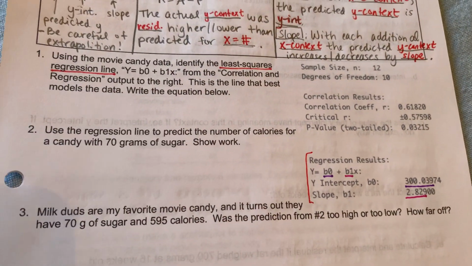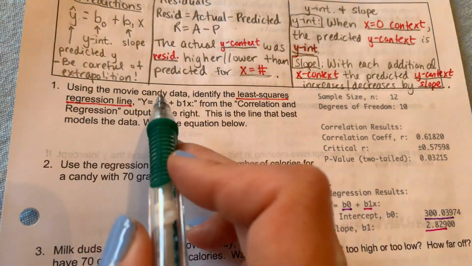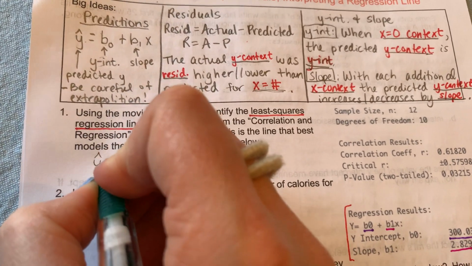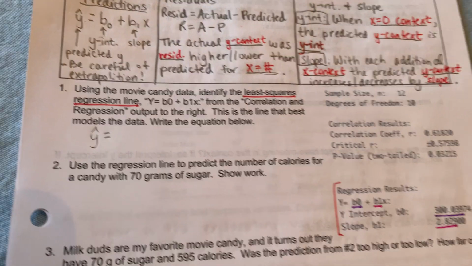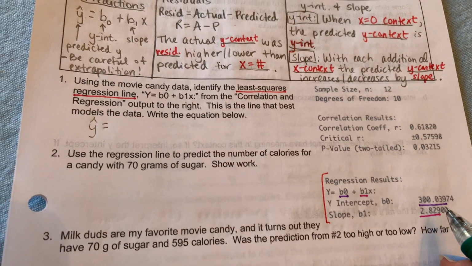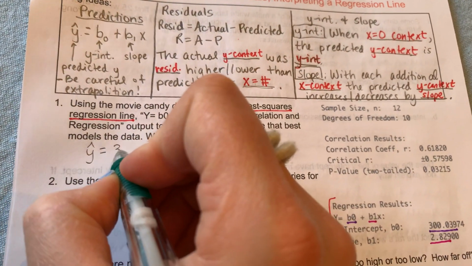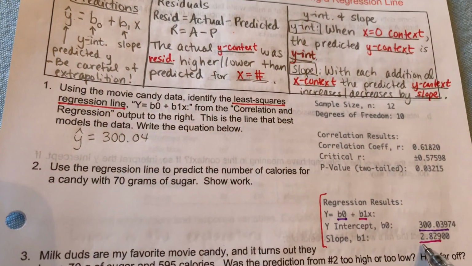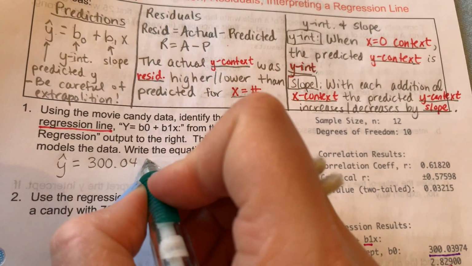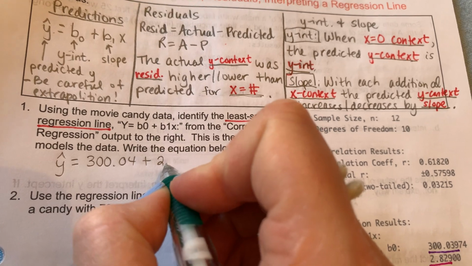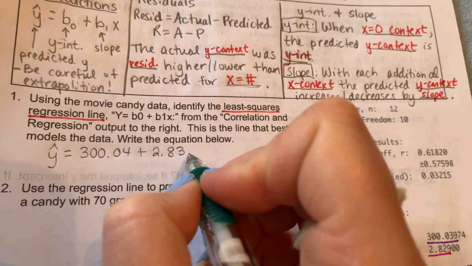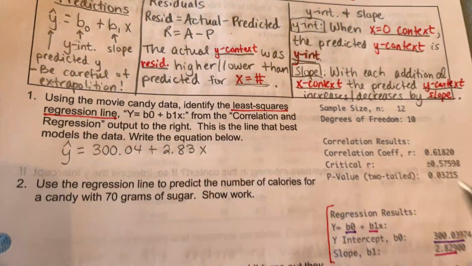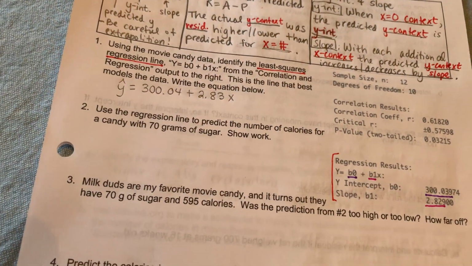Okay, so let's identify the line. First of all, instead of just writing y, again, we really want to write y hat. It's the predicted y. Now, b naught, we said rounded to 2 decimal places, is 300.04. And then the slope is positive, so it is plus 2.83 if I round to 2 decimal places. That's my b1 and then times x. Okay, so there, I've written my equation.